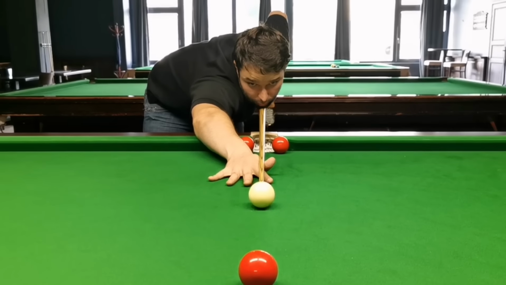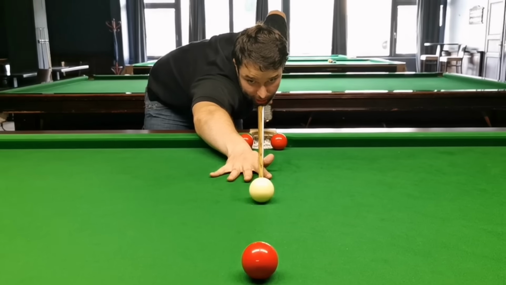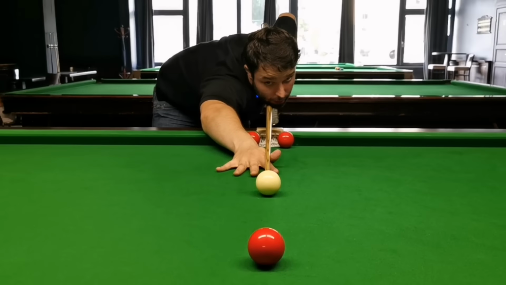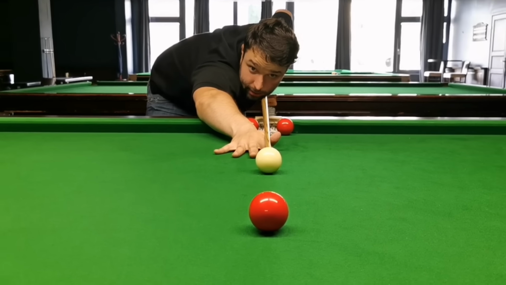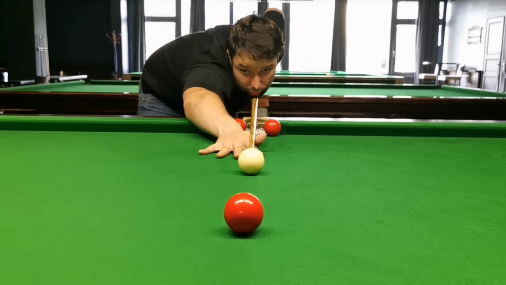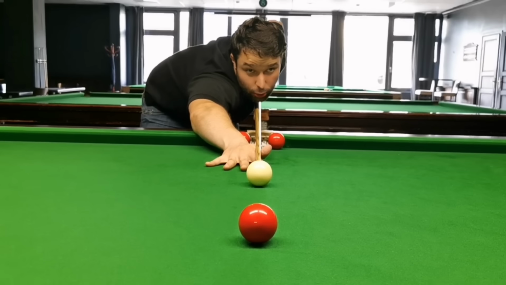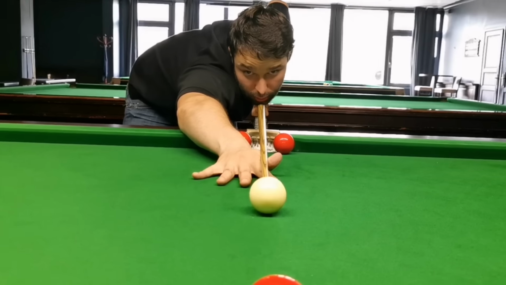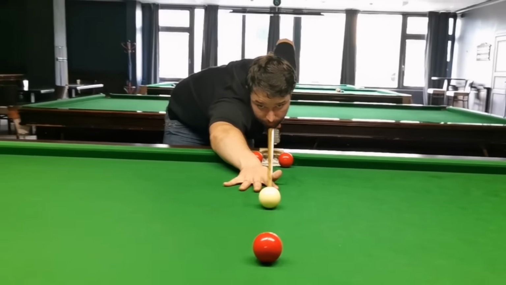So again, I will repeat the process. If I move my head to the left, I see that I'm missing the red ball to the left, and here to the right. Now I see totally straight again, slightly on my left chin, and I feel that I'm going to hit this ball to the center part of the center pocket. Now I'm going to play the shot.